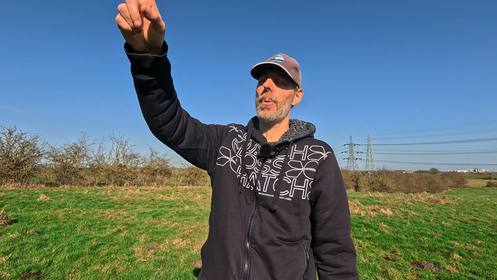Right, okay, I've got the drone up in the air and it's over there at the moment, pointing this way because the sun's there and there's too much glare. So I wanted to go this way over these fields. And I'm going to use the farmhouse as the focal point.